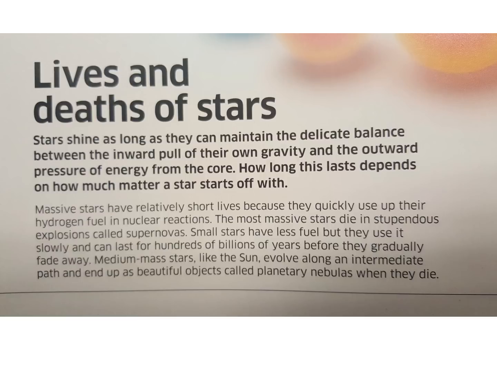Massive stars have relatively short lives because they quickly use up their hydrogen fuel in nuclear reactions. The most massive stars die in stupendous explosions called supernovas. Small stars have less fuel, but they use it slowly and can last for hundreds of billions of years before they gradually fade away. Medium mass stars, like our sun, evolve along an intermediate path and end up as a beautiful object called a planetary nebula when they die.